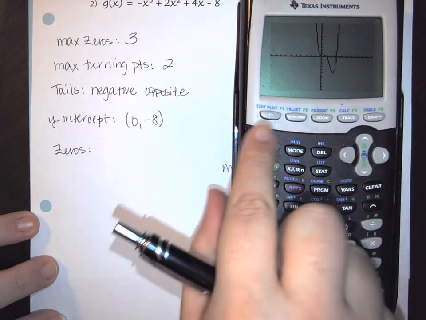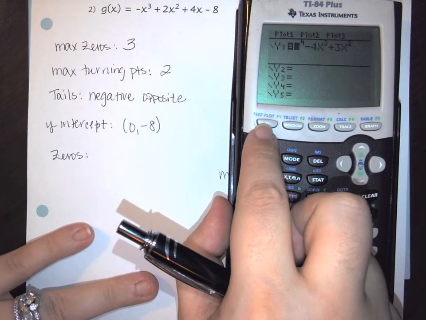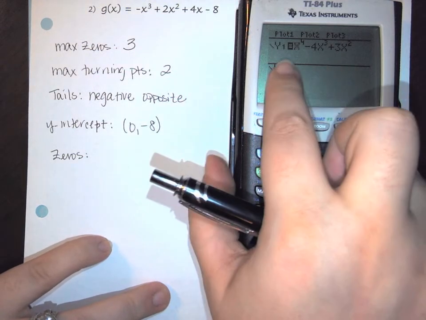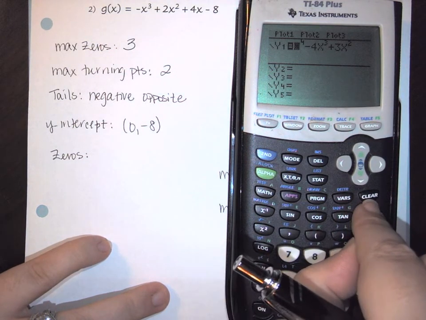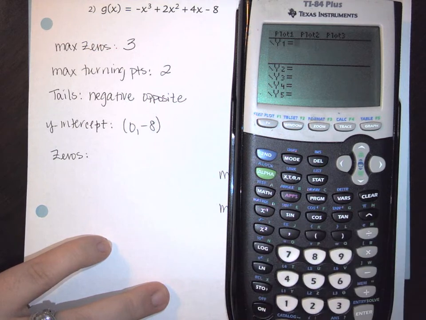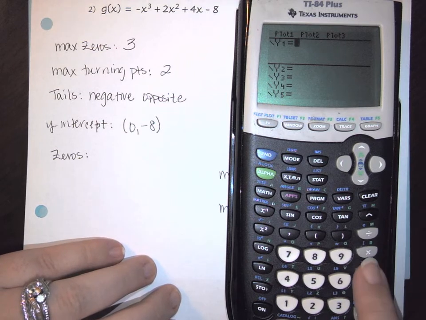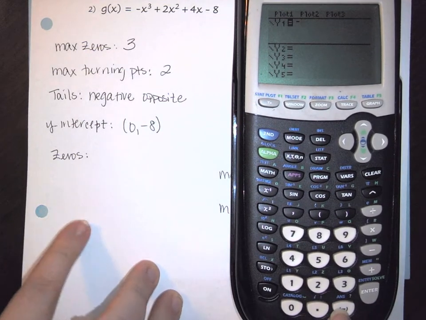So we're going to go ahead and we're going to hit this y equals button. Now there's a few things you can do. First of all, you could keep this and come down here to the second one, or you can just go ahead and clear it out by hitting the clear button. And that allows you to enter in a new equation. So here we've got negative, so we're going to use this negative button down here.